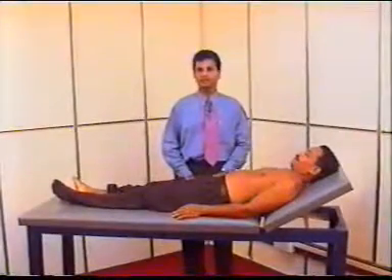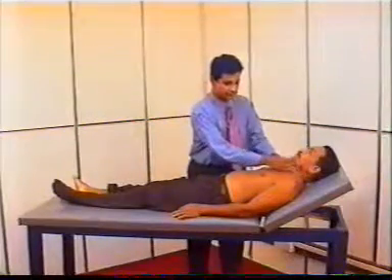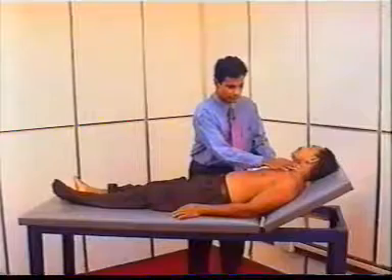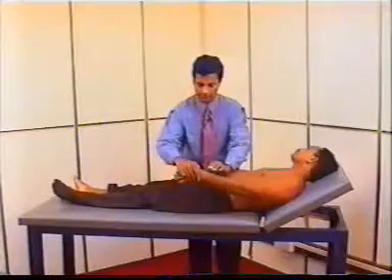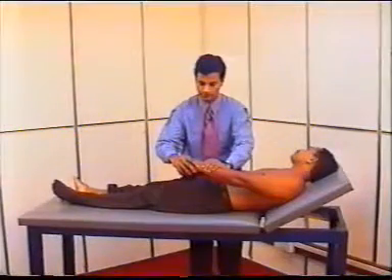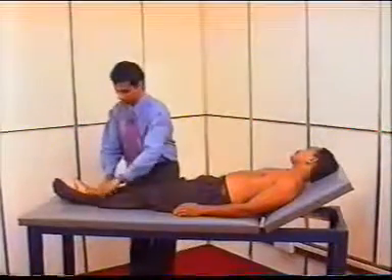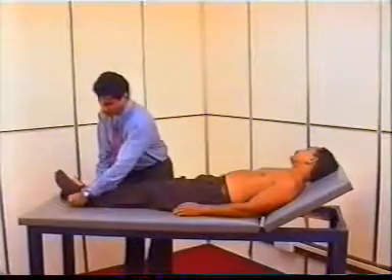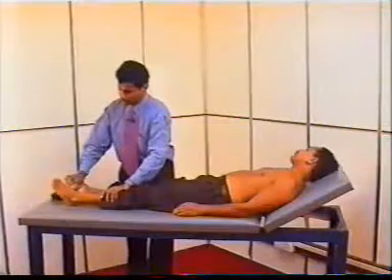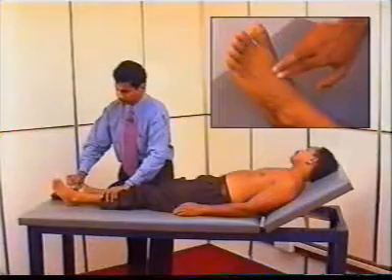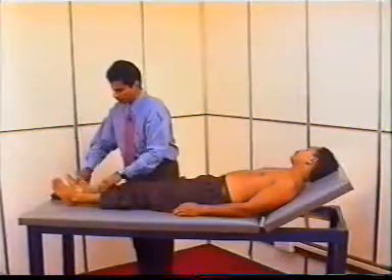Then you end the examination of the pulses by checking all the other pulses, both carotids, other radial pulse and pedal pulses. Dorsalis pedis, and then posterior tibials.